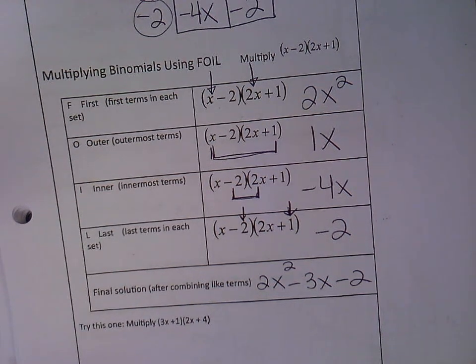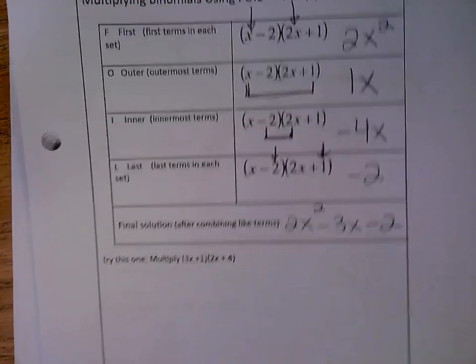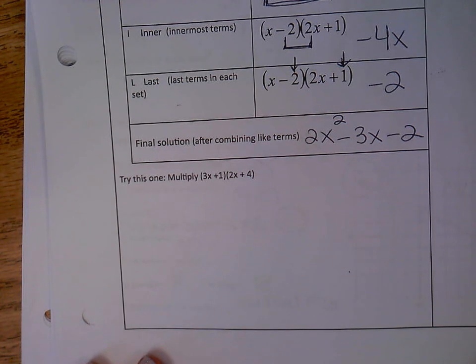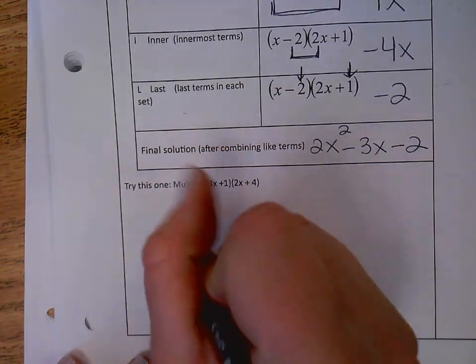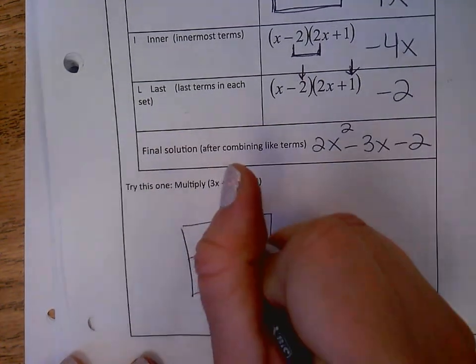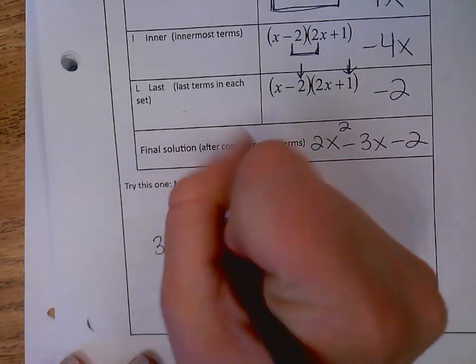A lot of people use FOIL. If you like writing out the box so you don't make mistakes, that's great. Whichever method you choose, I won't judge. I say FOIL a lot though, so just so you know what I'm referring to. I'd like us to do one more together, and you need to choose. If you're going to choose the box method, let's do the box method together. If you want to do the FOIL method, I'll put the FOIL method in a second, but you put 3x plus 1, 2x plus 4.